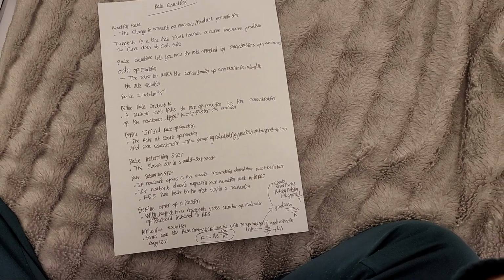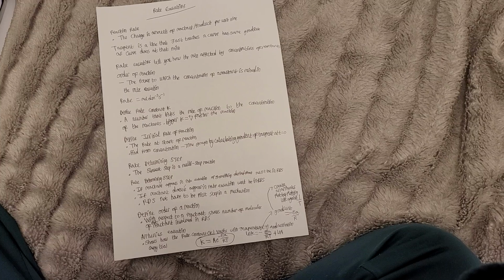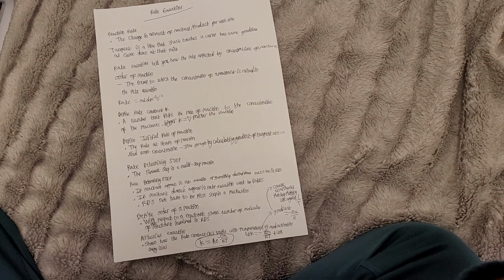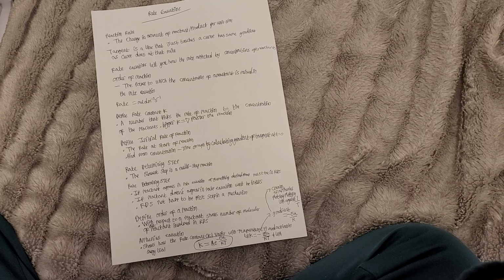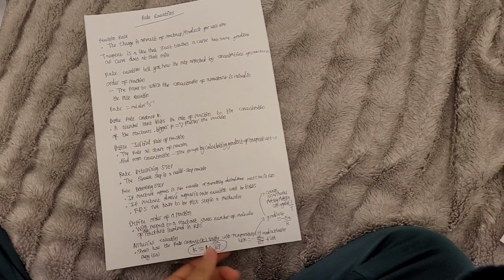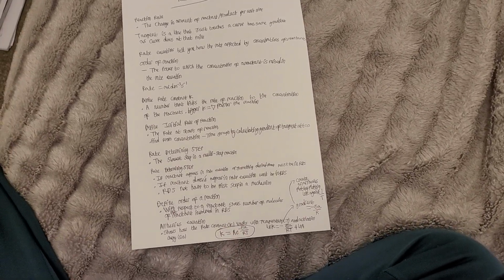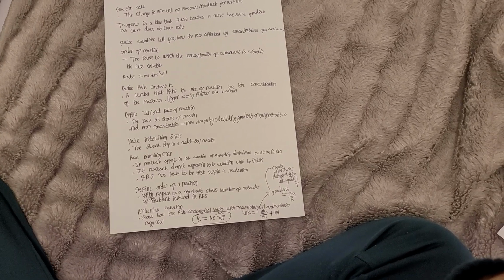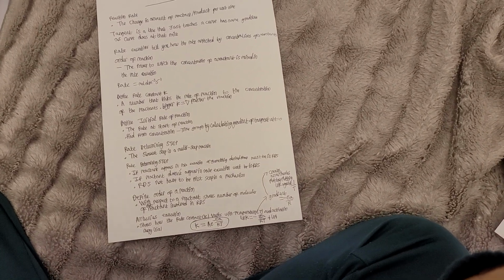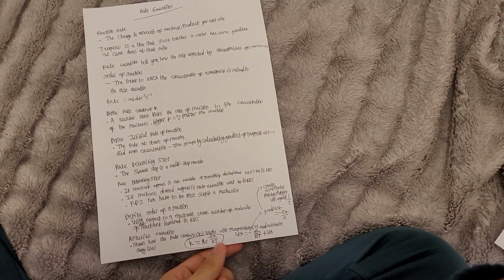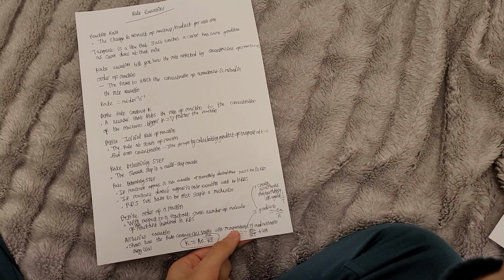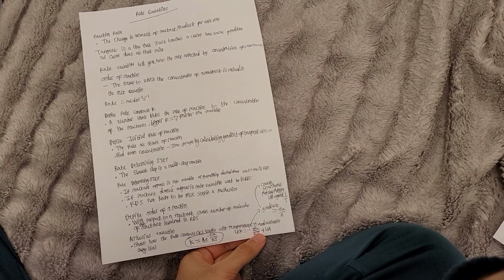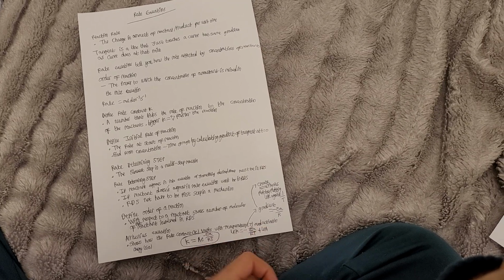Arrhenius equation. What does it show? It shows how the rate constant k varies with temperature and activation energy. The formula: k equals A e to the power minus Ea over RT. I would always memorize it, all the units, even though they're probably giving it to you in the exam. And also the rearranged logarithmic form: ln k equals minus Ea over RT plus ln A.